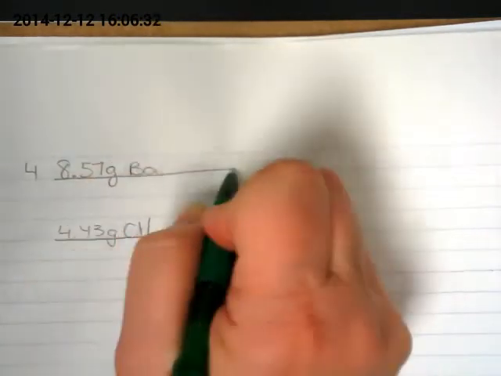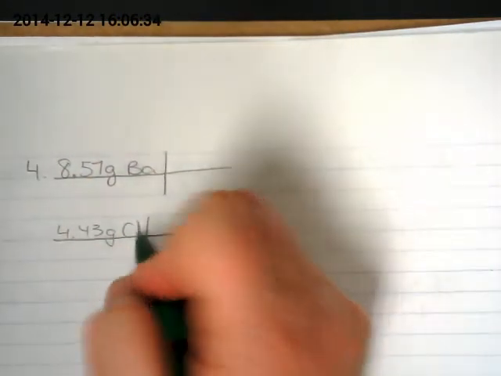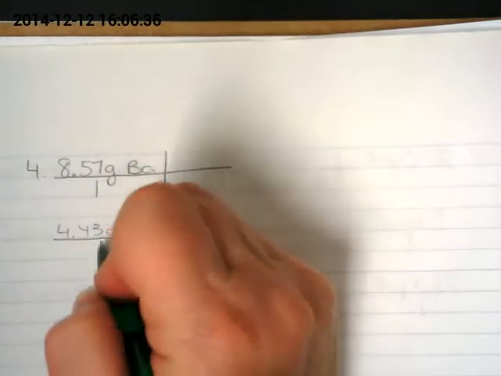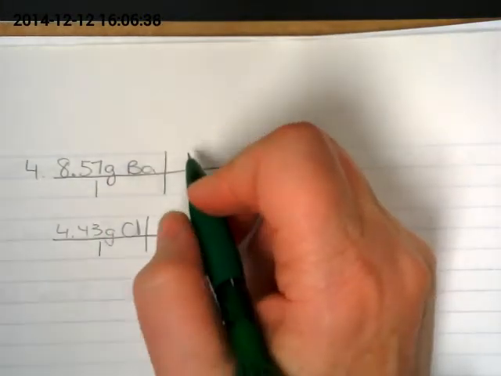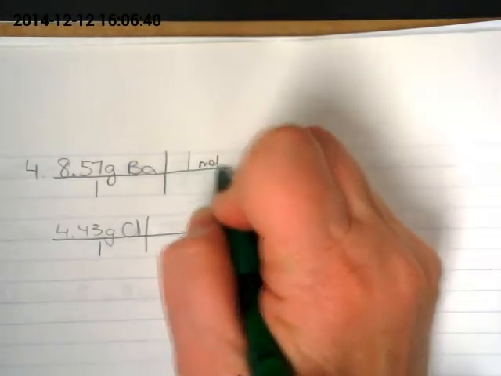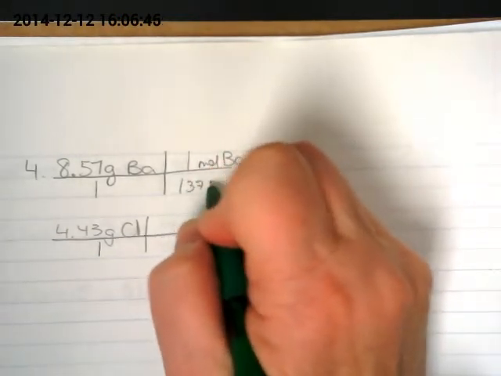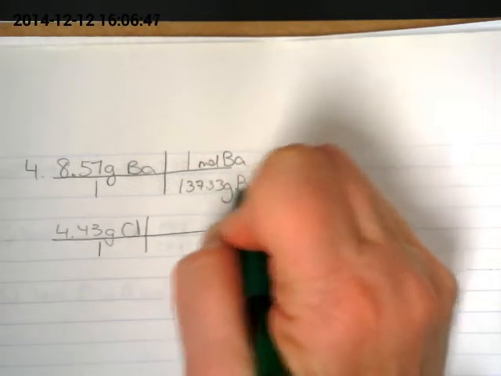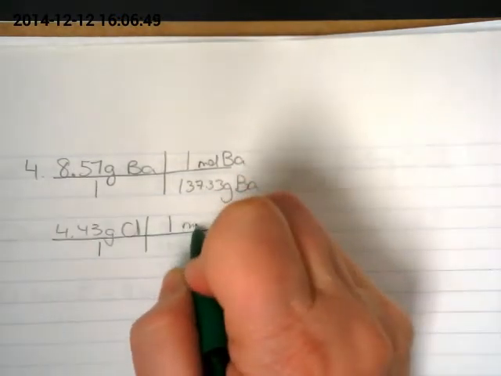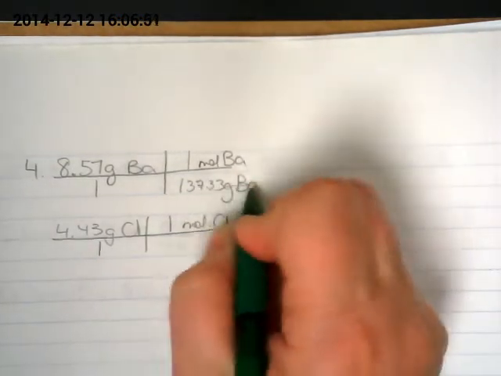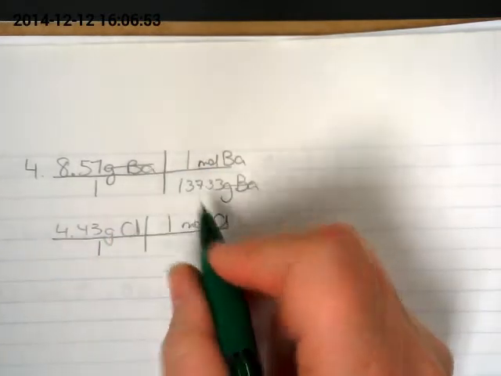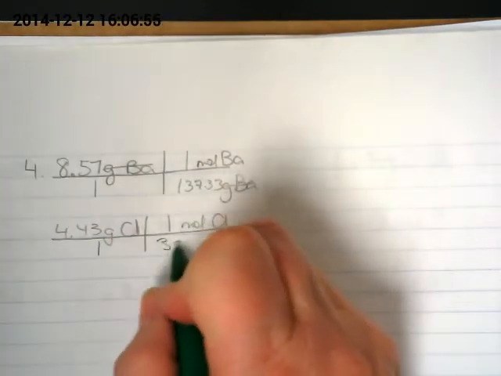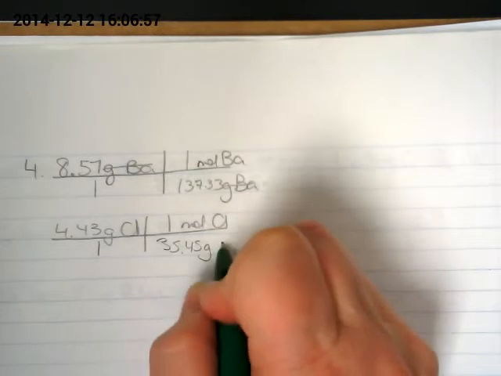Again, we're not worrying about any diatomics here, these are only atoms. 1 mole of barium weighs 137.33 grams. 1 mole of chlorine is 35.45.